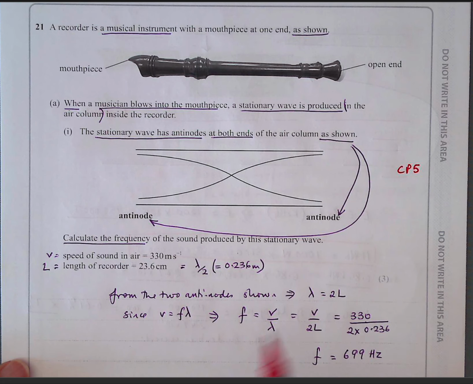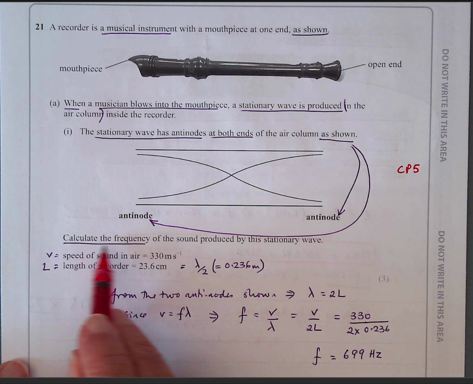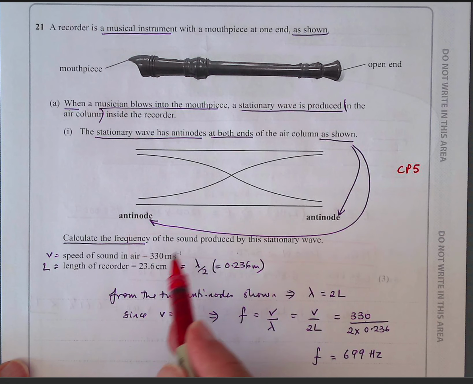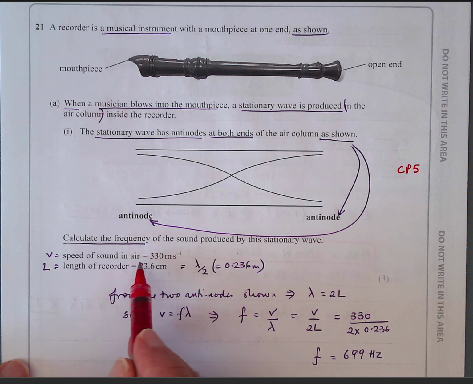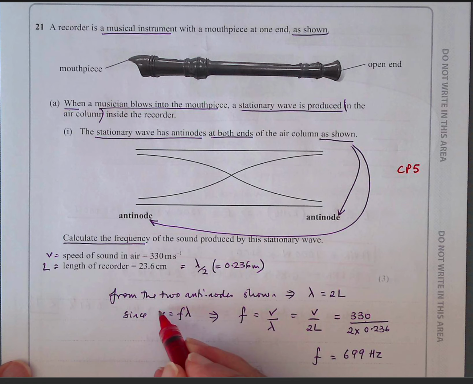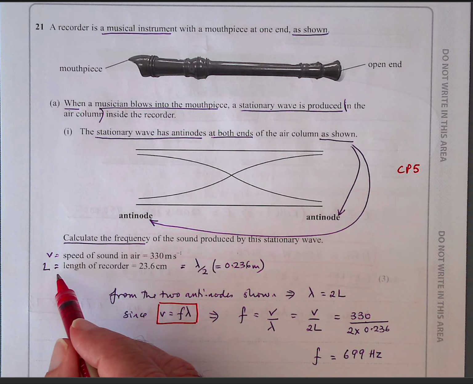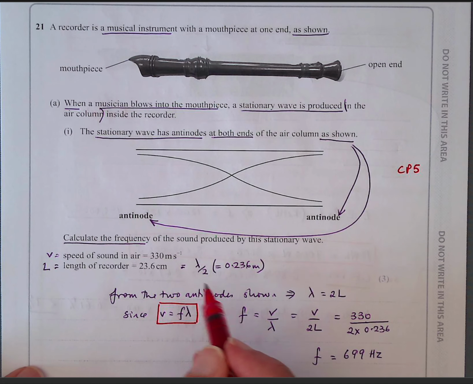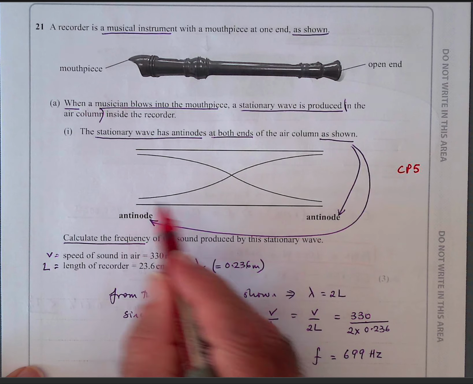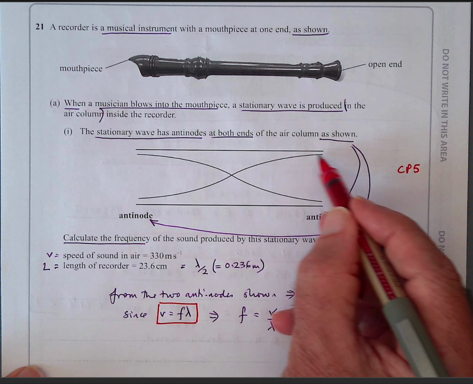The formulas are given on your formula sheet. So first they give you the speed of the sound. They want you to use the wave equation, but they want you to realize that the wavelength is twice the length of this, because this is only half a wavelength.